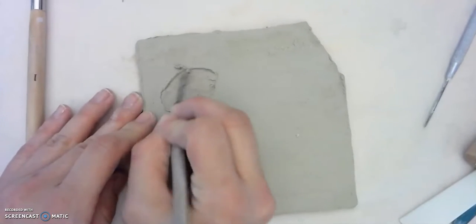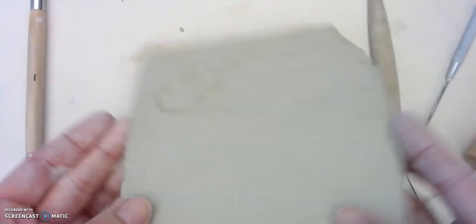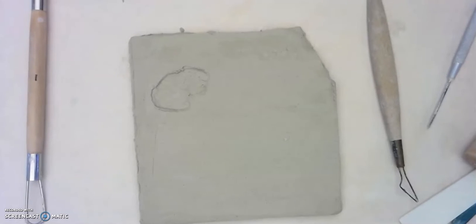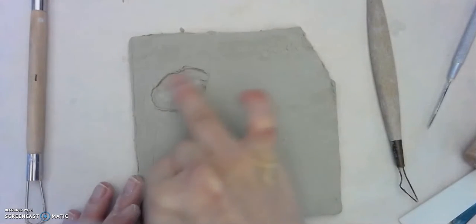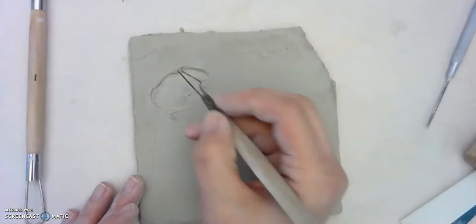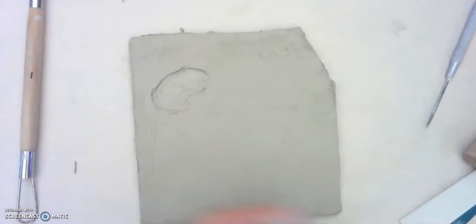So you can see here, I just used this smaller ribbon tool just to remove this layer. I could go a little deeper, but if I want to smooth this out now, I can take a little water. I can go back in with my tool here. But that's how you take care of carvings.